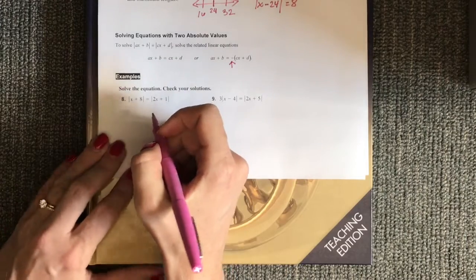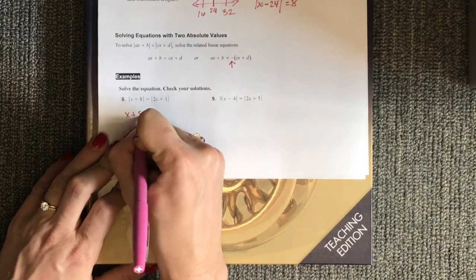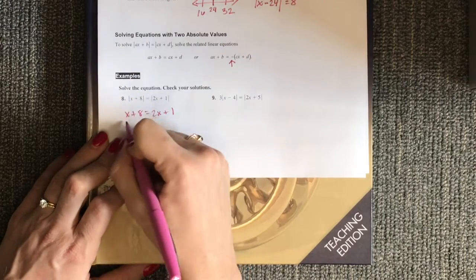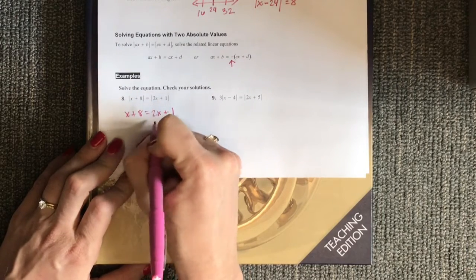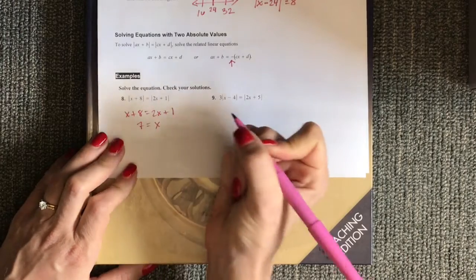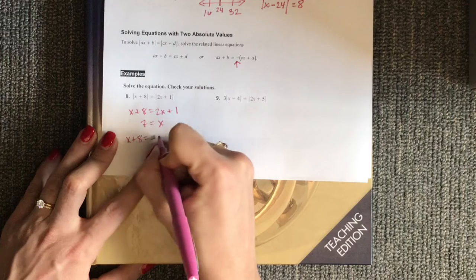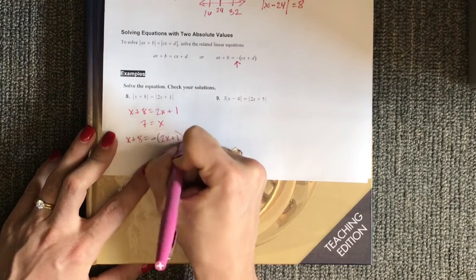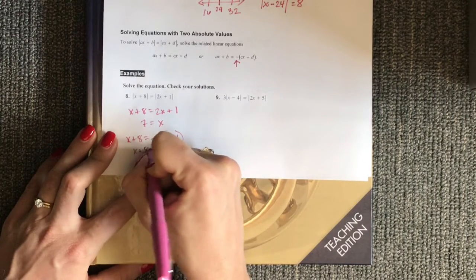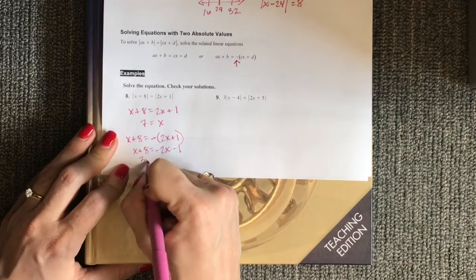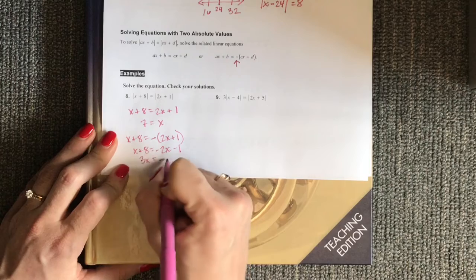So on number 8, for our first equation, we just take the bars off and solve that. So I'm going to subtract x and subtract 1, so I get this. And for the second equation, I put a negative out front, distribute that negative, and then solve from there. Minus 8.